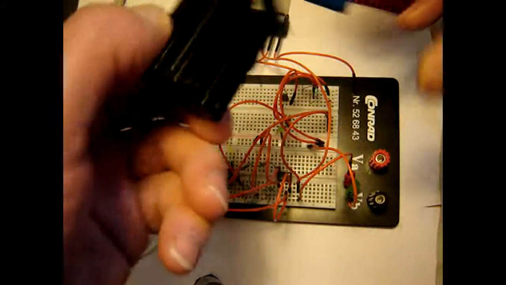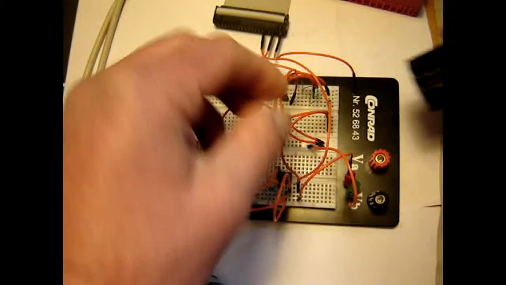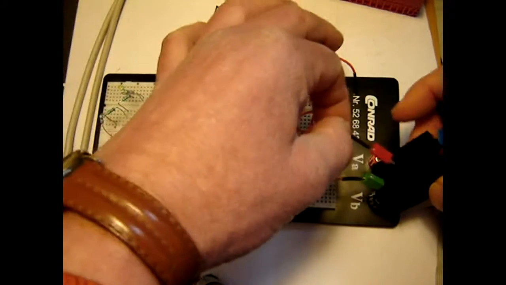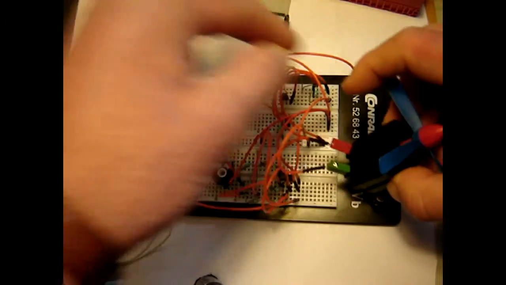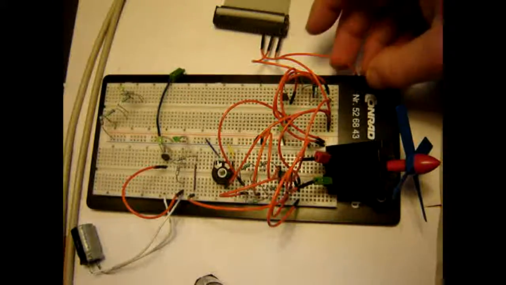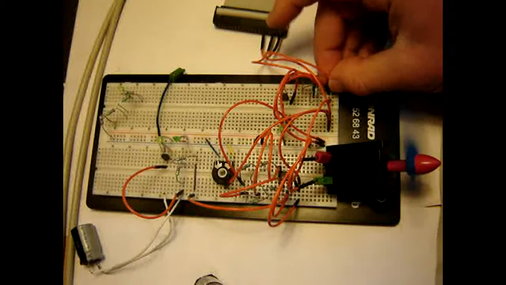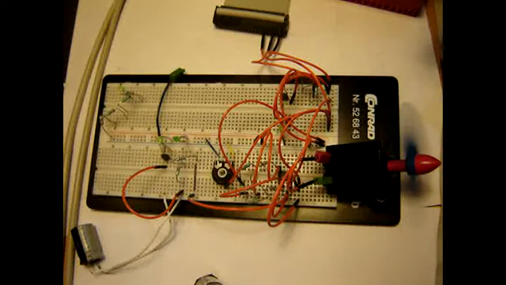So the question remains, why does the motor not respond on pulse width modulation of the Raspberry Pi?